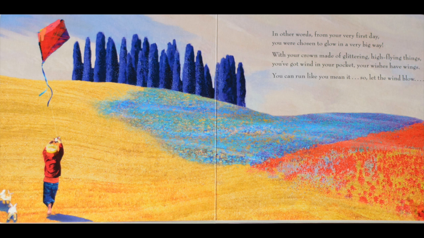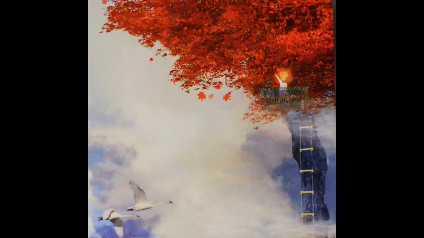With your crown made of glittering, high-flying things, you've got wind in your pocket. Your wishes have wings. You can run like you mean it, so let the wind blow. There's just no telling how high you can go.